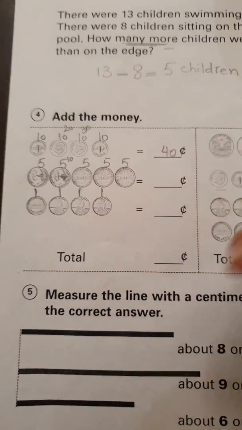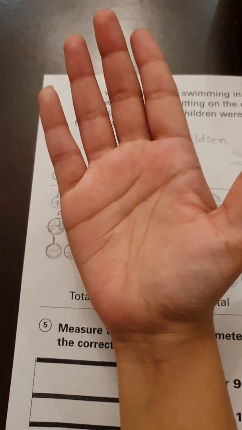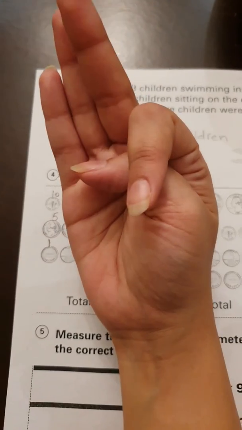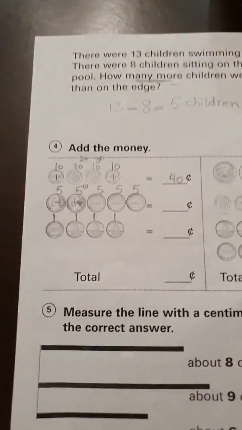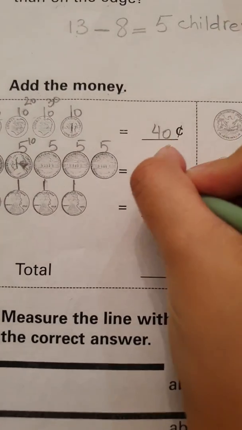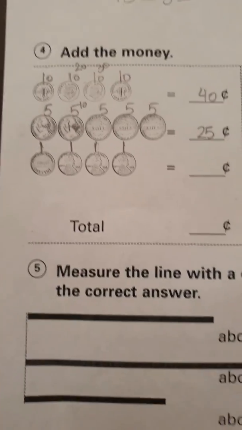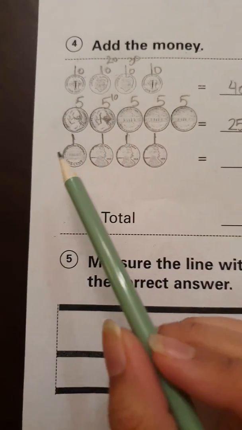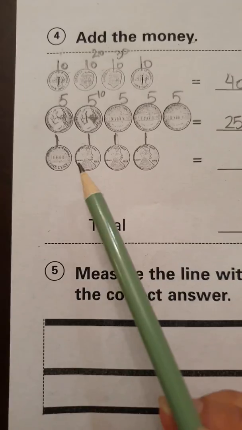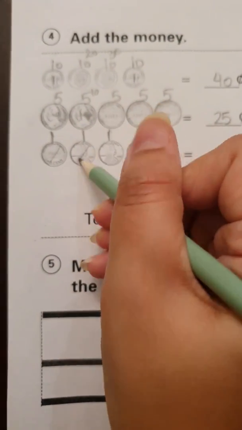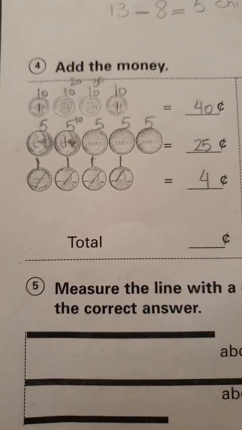And now we're left with one more. And we have to skip count by 5. So 21, 22, 23, 24, and 25. So we will write 25 over here. Now the last one are pennies. So we have to skip count by 1. Let's see. 1, 2, 3, and 4. This was easy. So we have 4 cents over here.